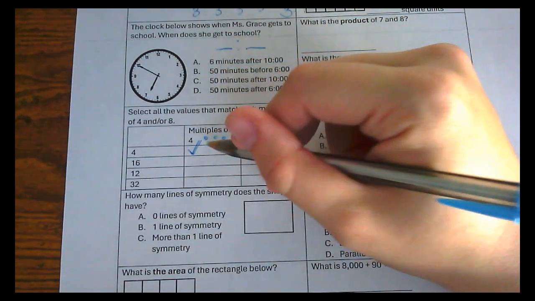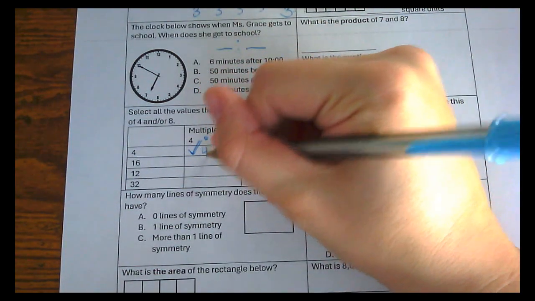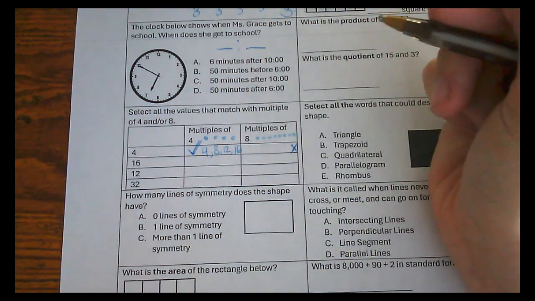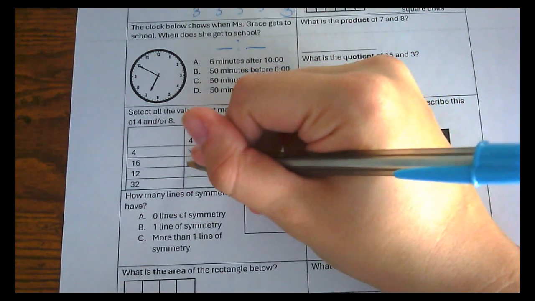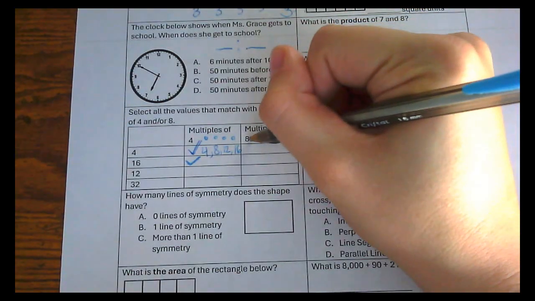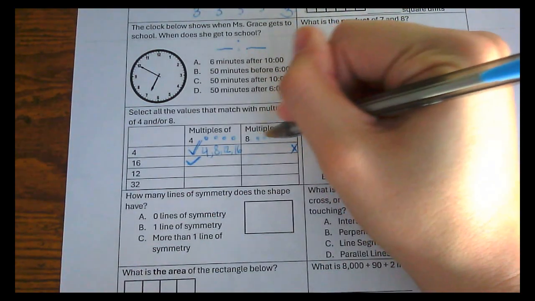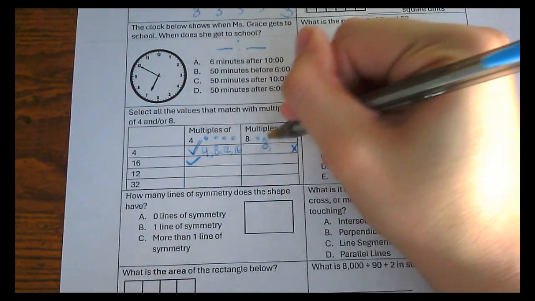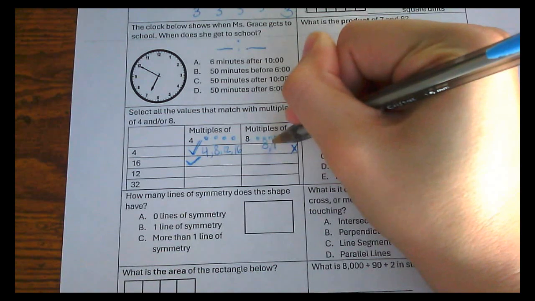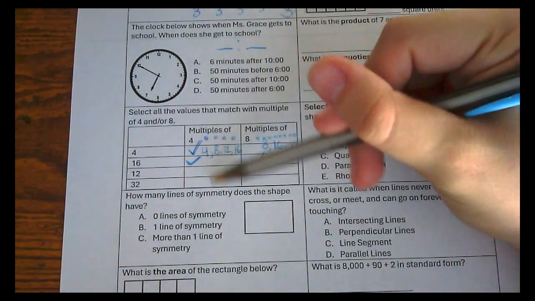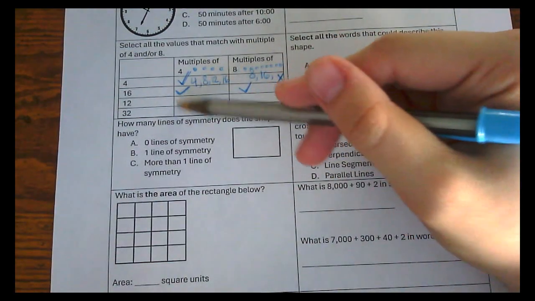16. Well, if we know that 4 is our first multiple of 4, 4, 8, 12, 16. Yes, 16 is a multiple of 4. Let's see if 16 is also a multiple of 8. 1, 2, 3, 4, 5, 6, 7, 8. 8, 9, 10, 11, 12, 13, 14, 15, 16. Yes, 16 is a multiple of 8. So I want you guys to continue doing those multiples to see if they match. You're going to do 12 and 32 by yourself.